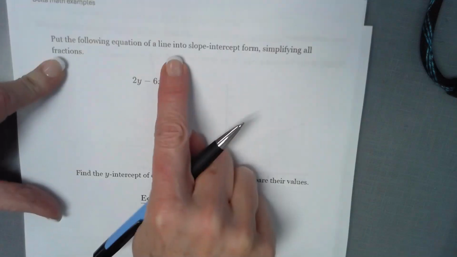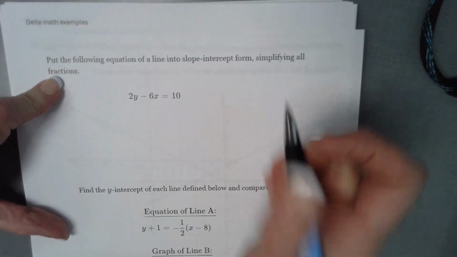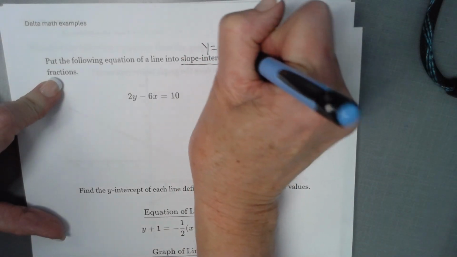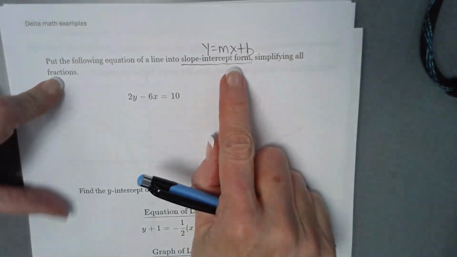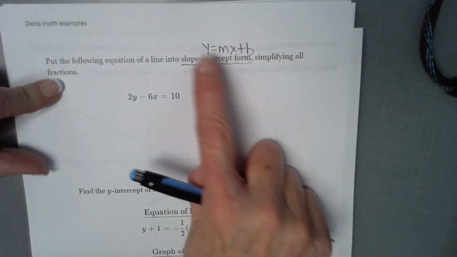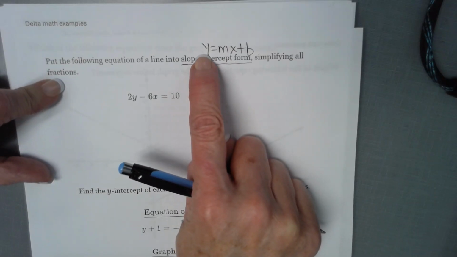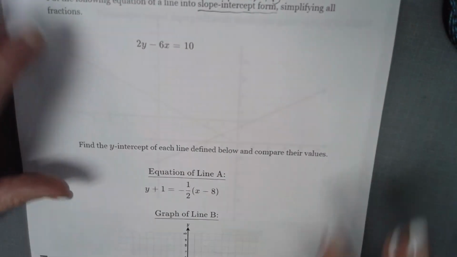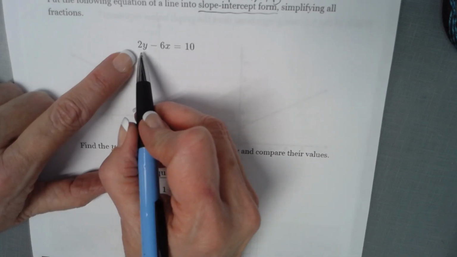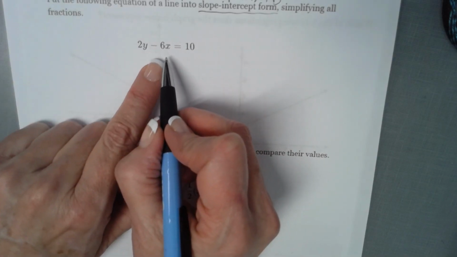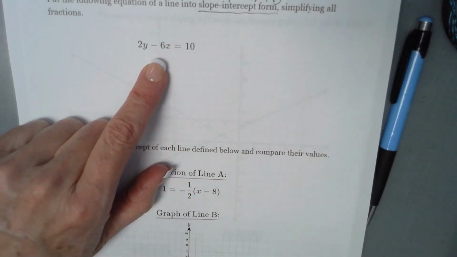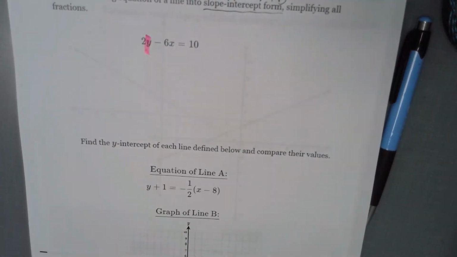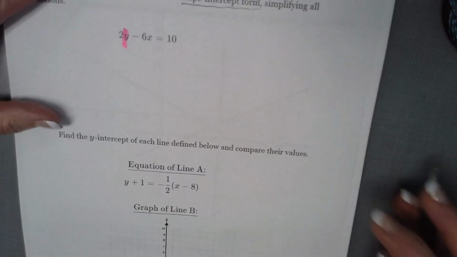Put the following equation of the line in slope-intercept form. Y equals mx plus b. We did this yesterday on whiteboards and in your notes. Basically, you're solving for y. Now make sure you're careful. Notice this is not the x here. The x is right here. So I need to move my x. Remember, I'm solving for y, which means I want y to stay put, and I want to move everything away from it. How am I going to move the 6x?